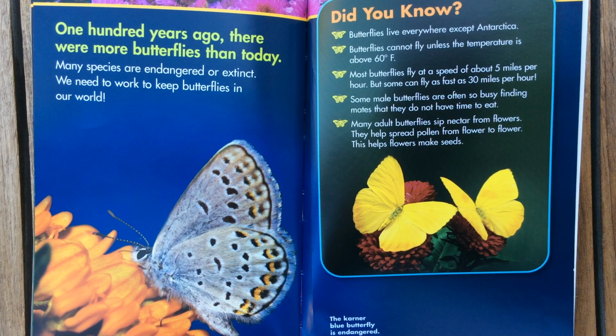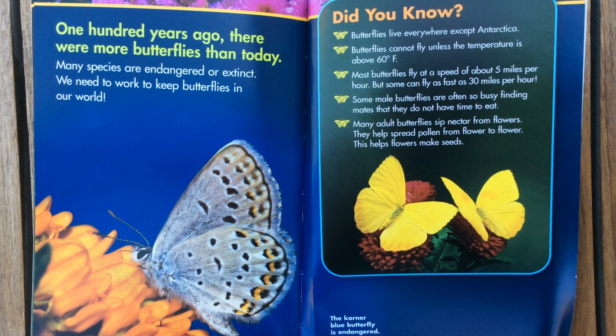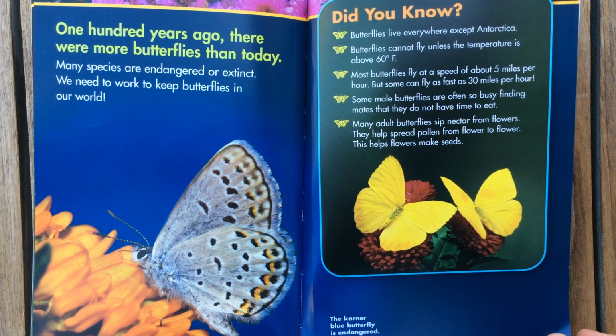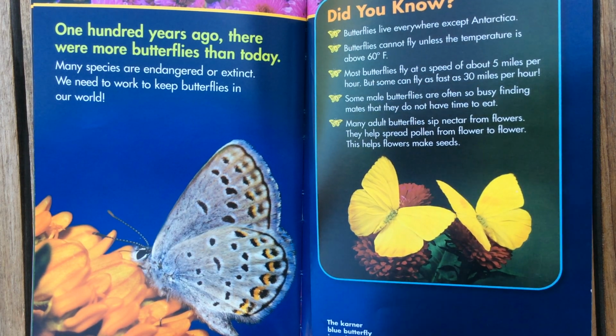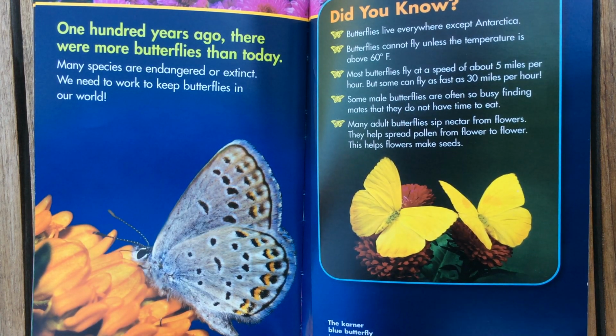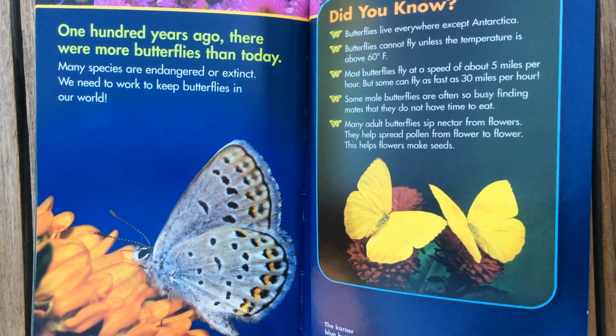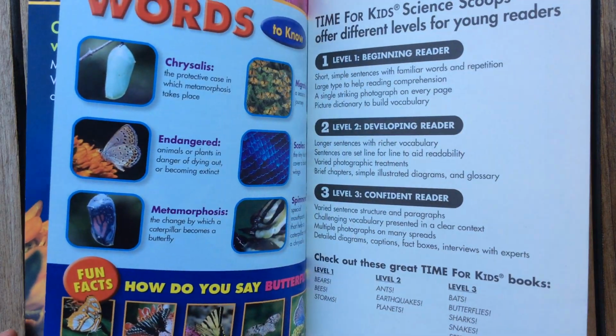Some male butterflies are often so busy finding a girl butterfly that they don't have time to eat. Many adult butterflies sip nectar from flowers. They help spread pollen from flower to flower. This helps flowers make seeds. So butterflies are pollinators. It helps our beautiful flowers and also fruits and vegetables continue to grow with the pollen.